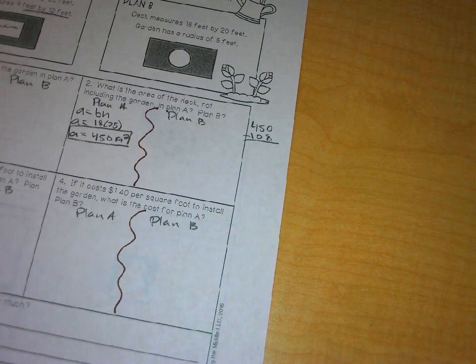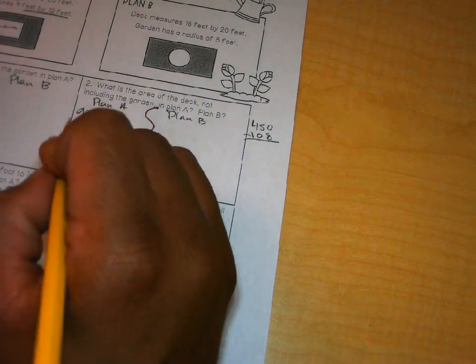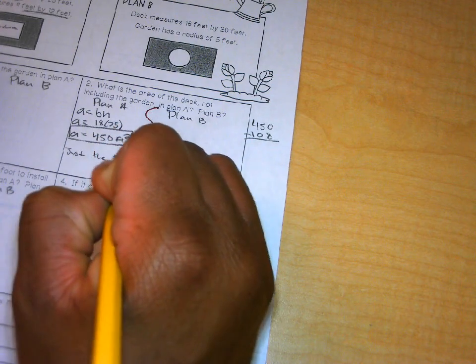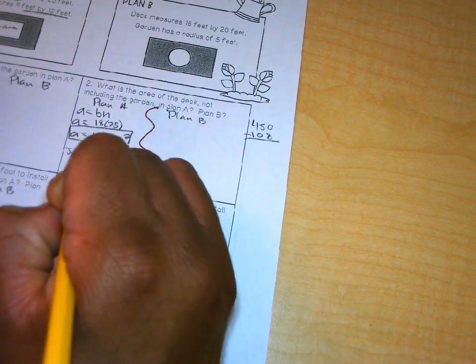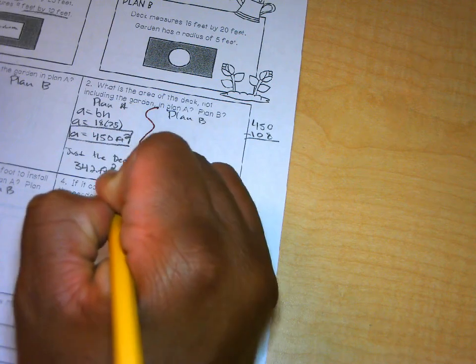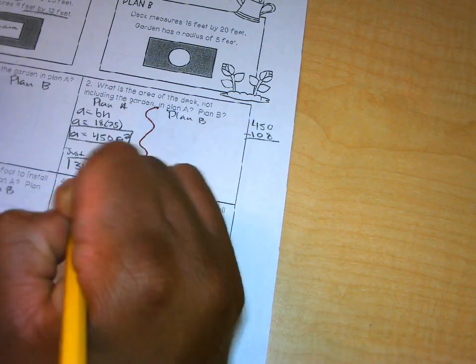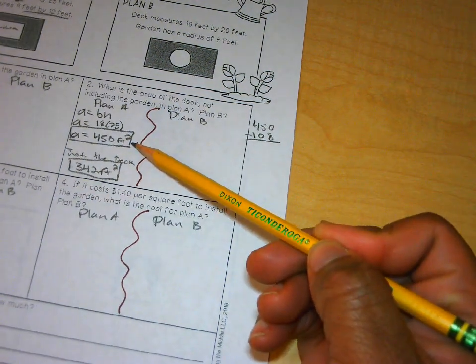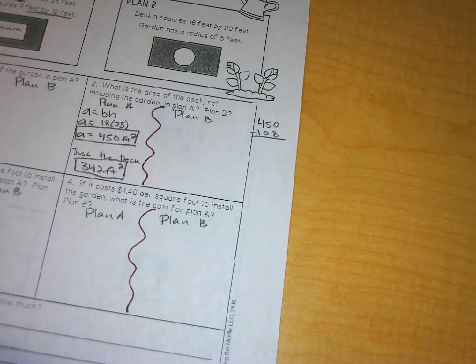So the actual answer, just the deck, is 342 feet squared. We took the total area, subtracted the garden, and that got us 342.